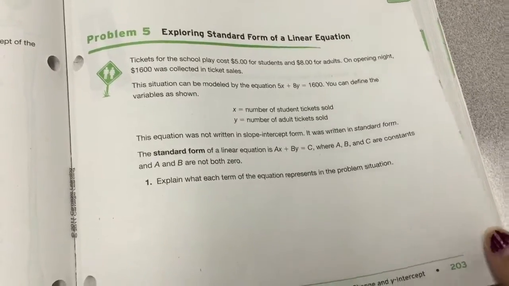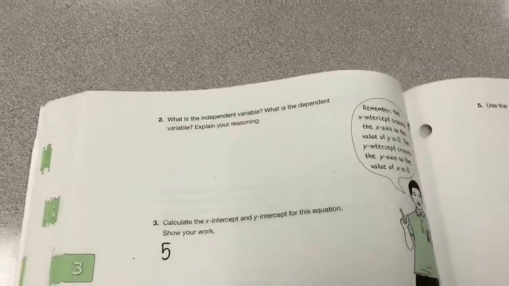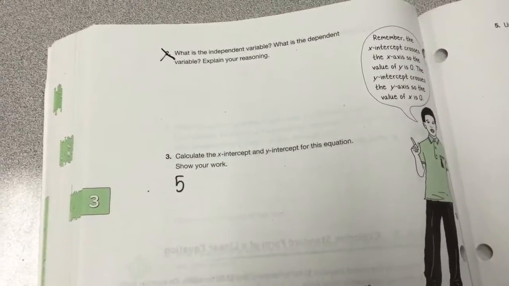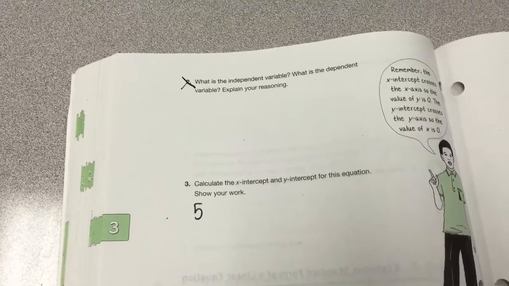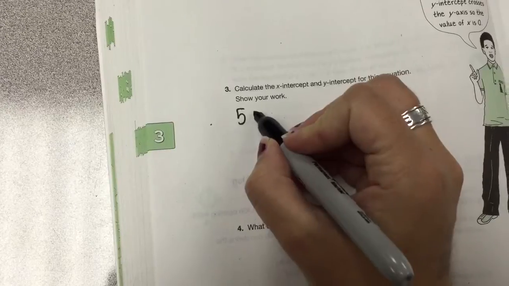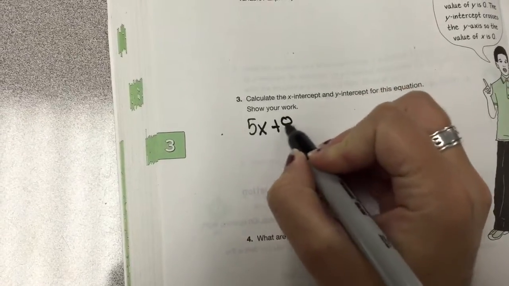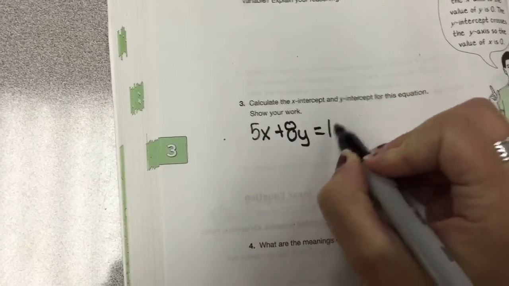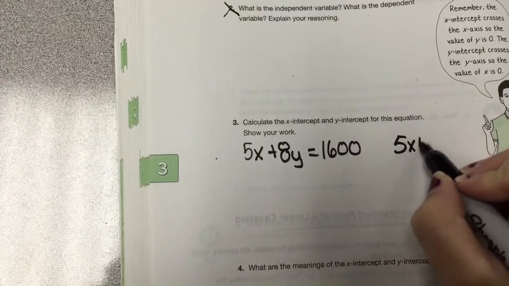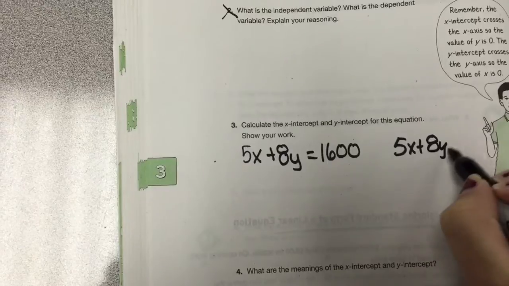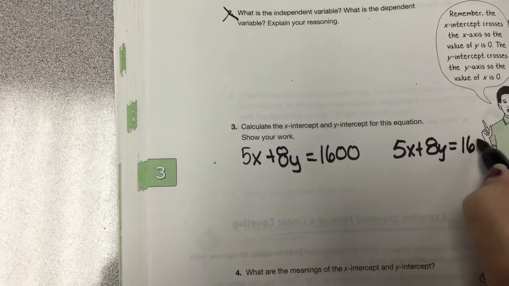So after you've written that down, go ahead and flip the page. And we're not going to do number 2, so you can put a little X through it if you want. Number 3 says calculate the x-intercept and the y-intercept of the equation. So I'm going to go ahead and write the equation down. So it's 5x plus 8y equals 1,600. And I'm going to write it twice because we're going to need it for the x-intercept and the y-intercept.